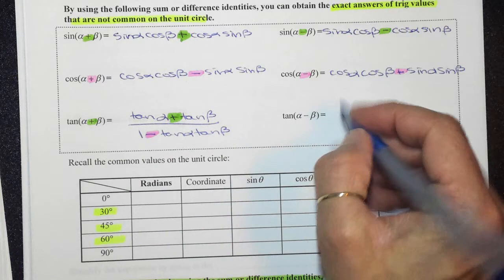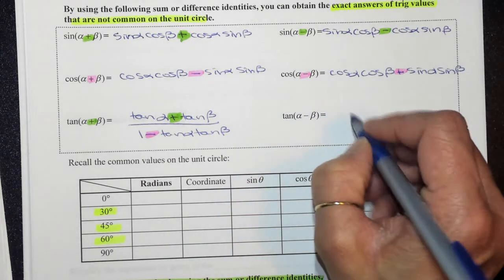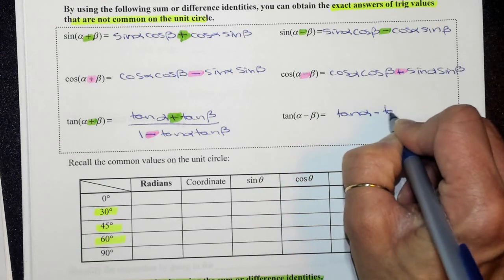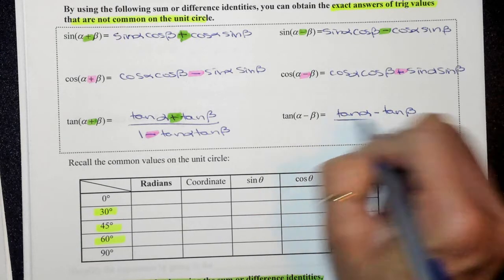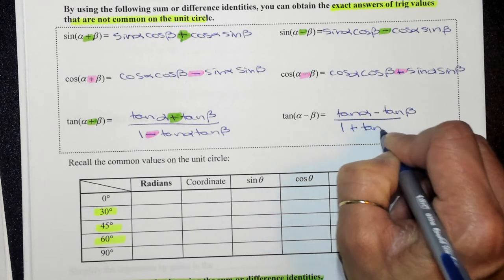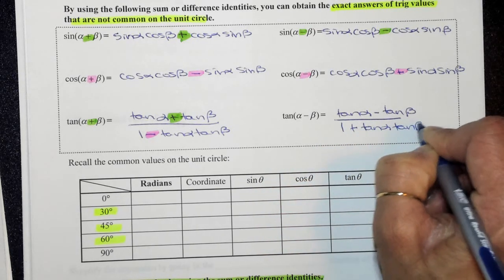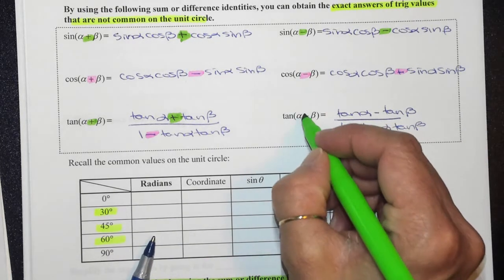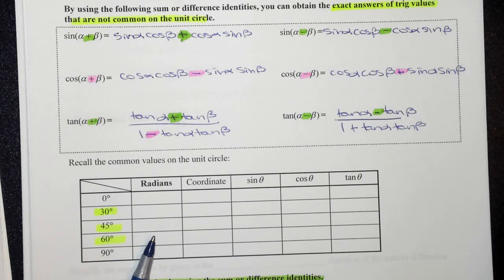Okay, and then look here, tangent of alpha minus beta. You've got the tangent of alpha minus the tangent of beta over 1 plus the tangent of alpha, tangent of beta. So we've got minus here, and then plus here.